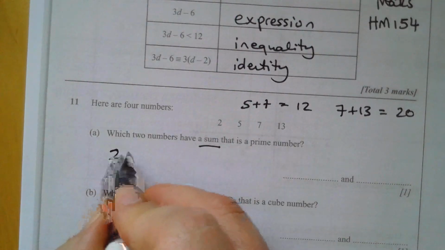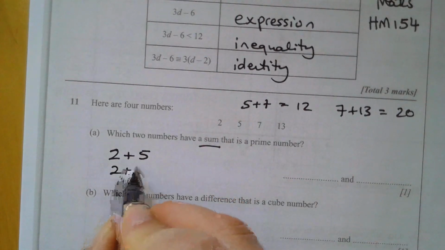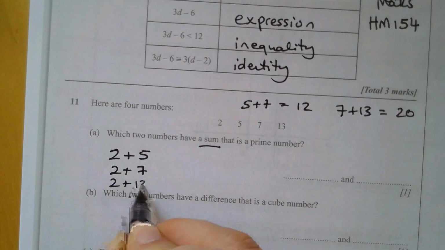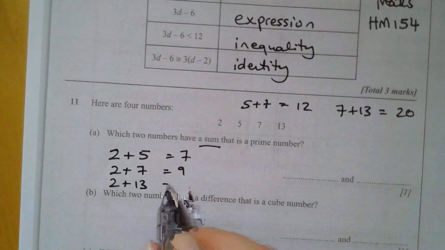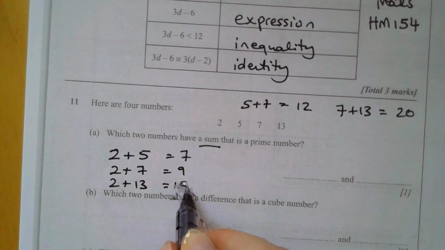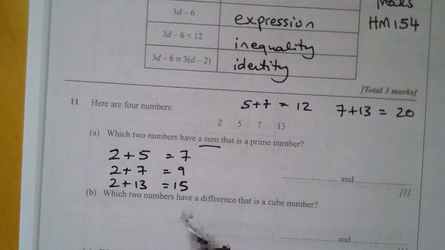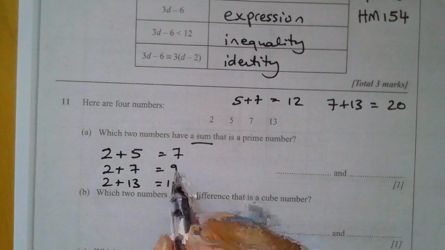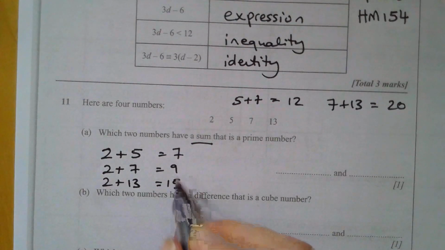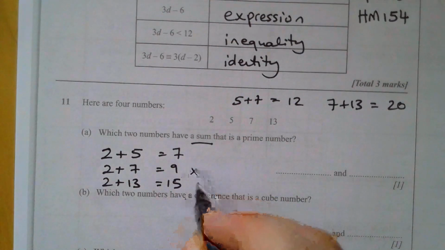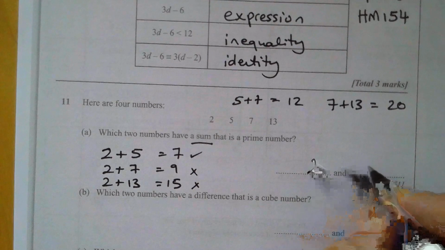So to get the prime number, it either needs to be 2 plus 5, 2 plus 7, or 2 plus 13. 2 plus 5 we know is 7, 2 plus 7 is 9, 2 plus 13 is 15. And if you couldn't spot the prime number from there, then have a look at factors. These two have factors of 3, so they cannot be prime, and therefore 7 is. The two numbers have the sum 2 and 5.